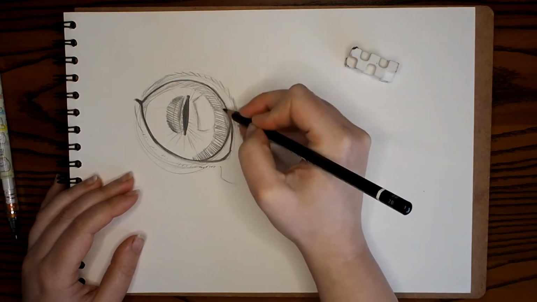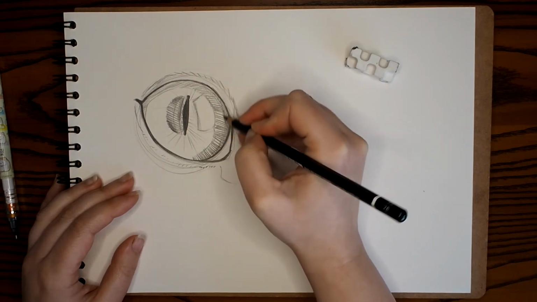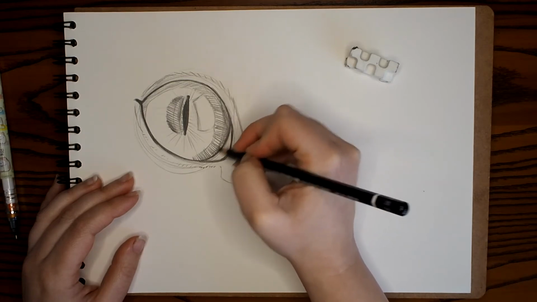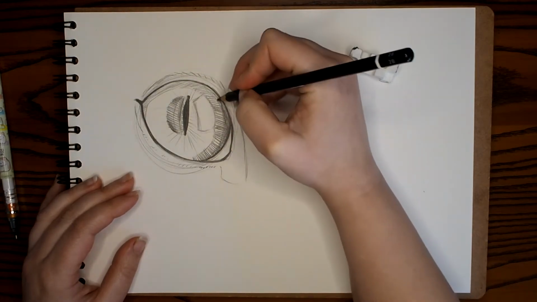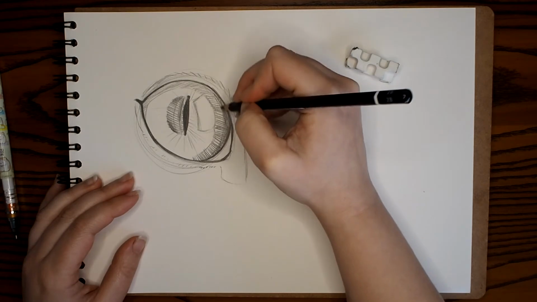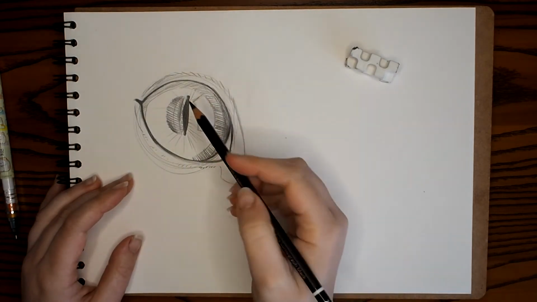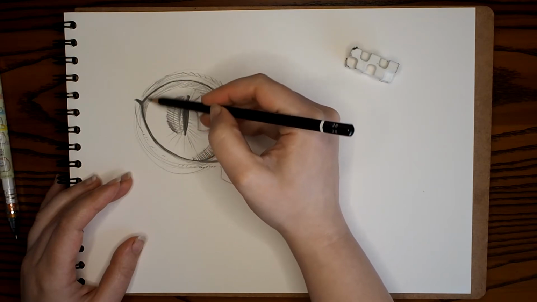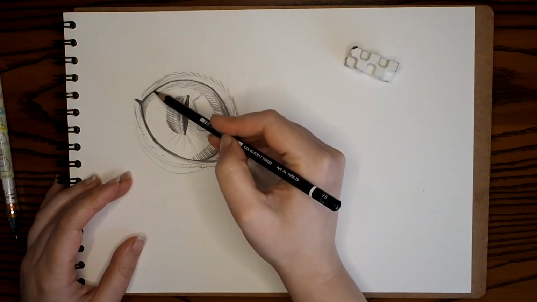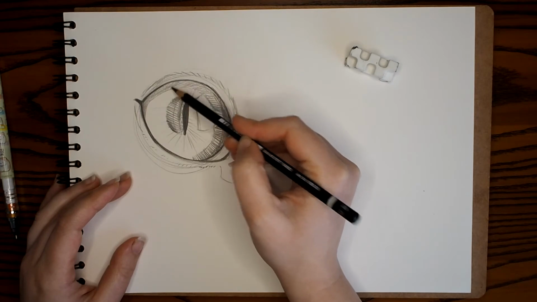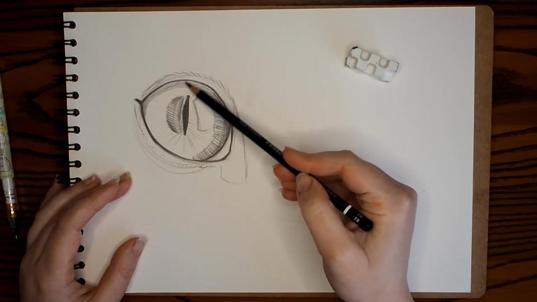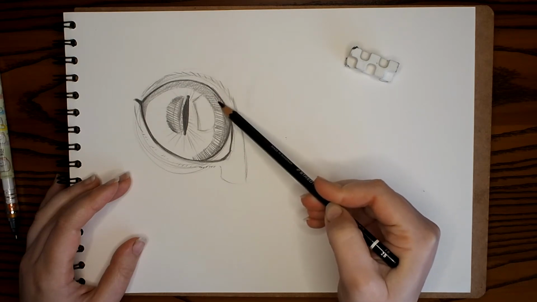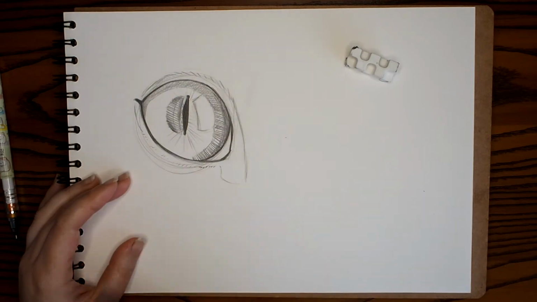Add in a bit darker. I'm just keeping it kind of messy. Obviously this is just a brief tutorial on how to draw eyes. There's a bit of a shadow here, a bit darker. I might just go over it slightly, even though it's cross-hatched, just give it a very light addition to the shading. Cool.